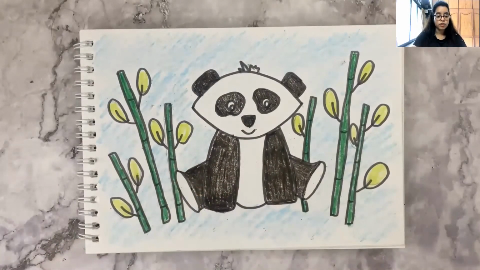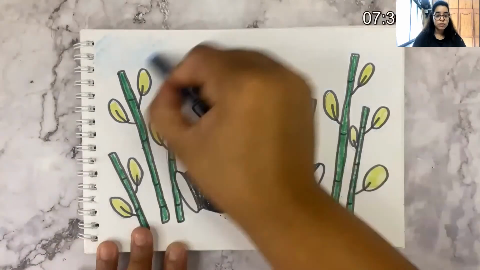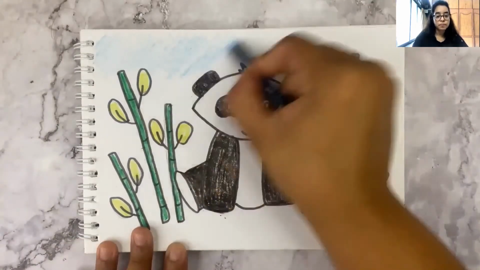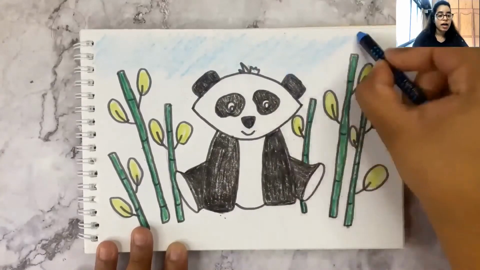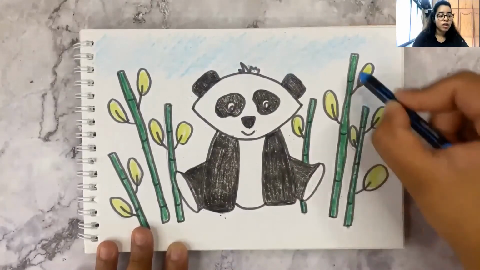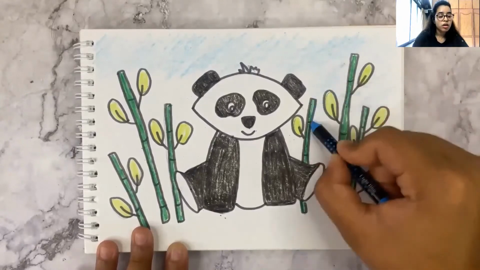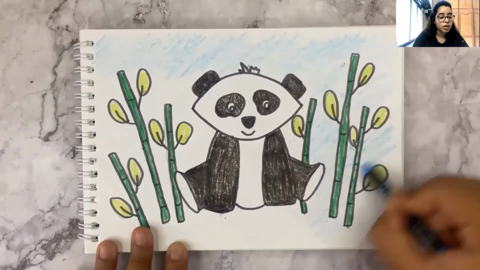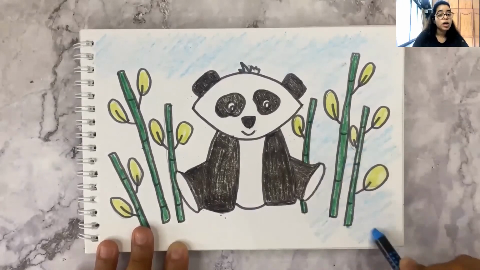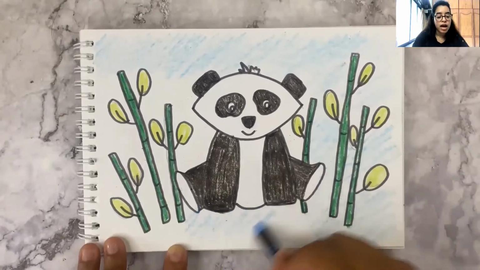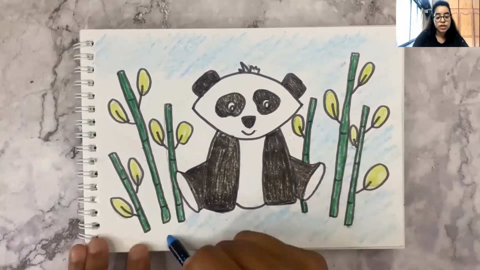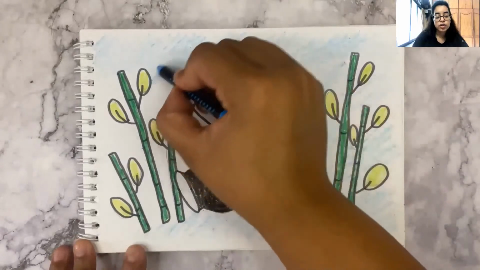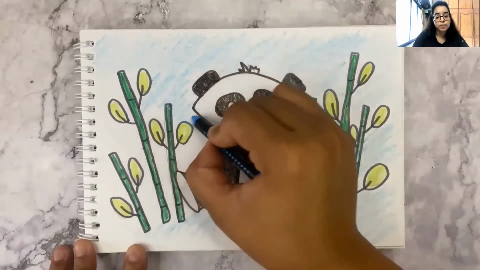So again, I'm repeating this especially for you. If you see, I've just given a background of light blue, just repeating this particular portion right from here. So just go ahead and add this background. I'm not being too dark. I'm just rubbing the crayon lightly onto the paper to give a background look, a background color, so that it looks a little more complete to me. And just around the panda, we do not move inside the panda, inside the sugarcane, just the background.